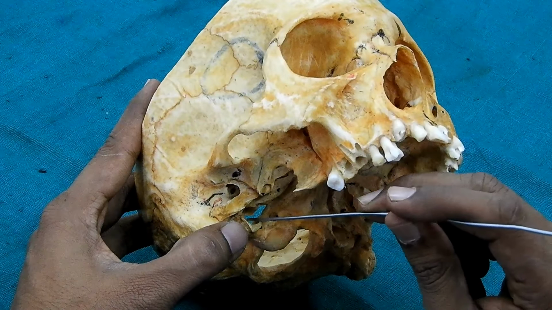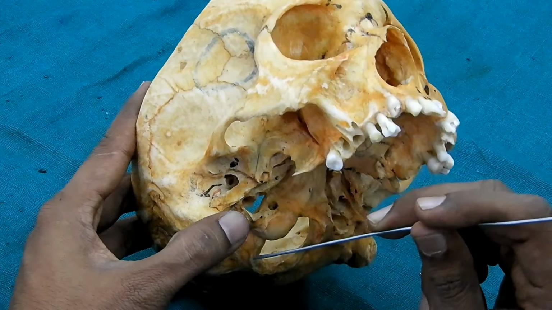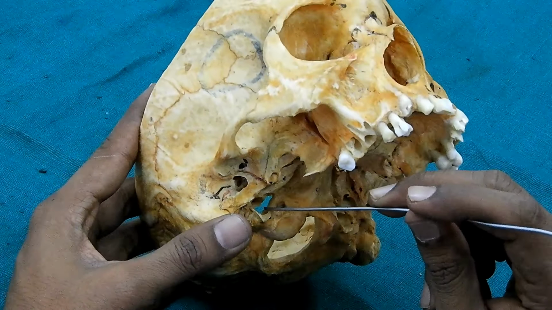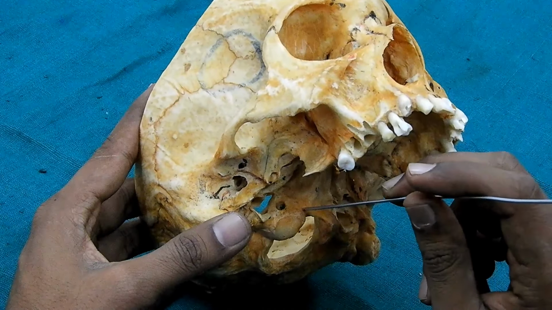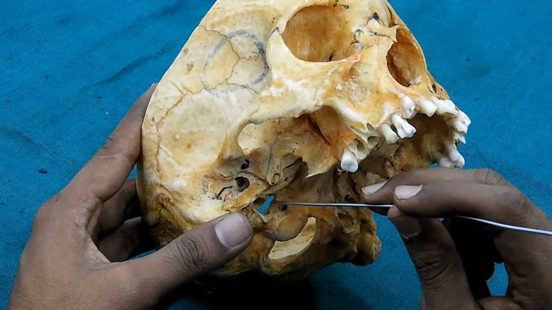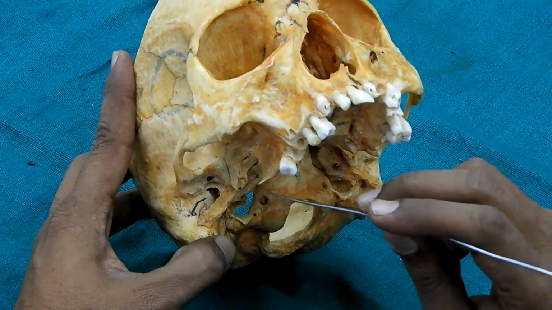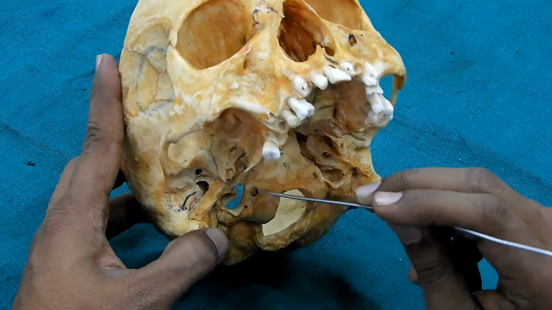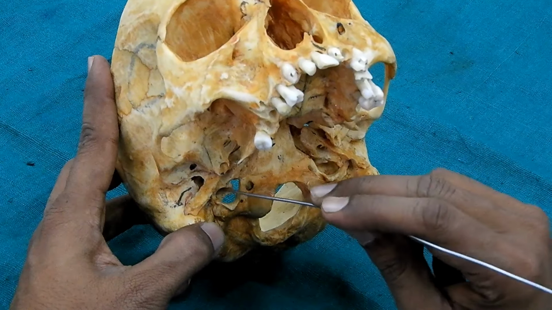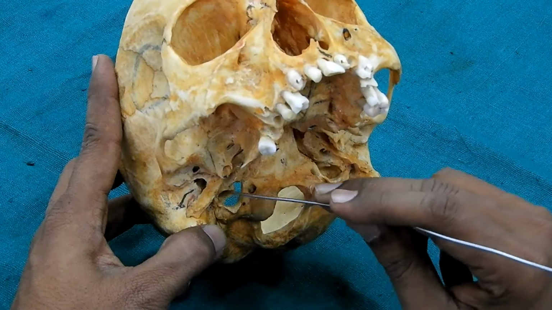Through its posterior part passes the internal jugular vein and the meningeal branch of the occipital artery, and through its middle part pass the 9th, 10th and 11th cranial nerves, that is the glossopharyngeal, vagus and spinal accessory nerves. Now this jugular foramen in its posterior end is hollowed out to form a jugular fossa. This is the jugular fossa.